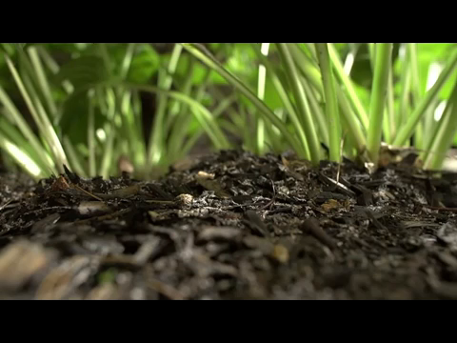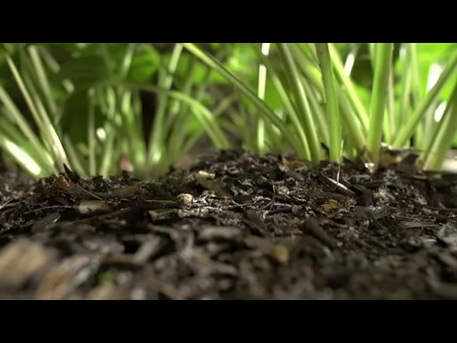Nutrients have to dissolve in soil water before plant roots can soak them up. The water clinging to soil particles and partially filling pores dissolves nutrients and transports them through the soil.